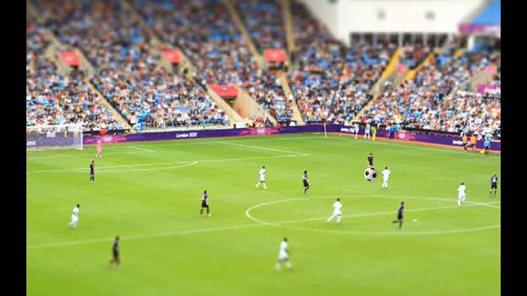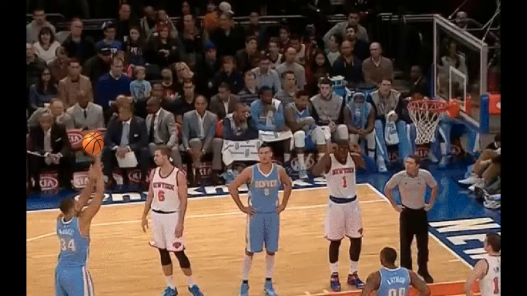Okay, so a football in air makes a quadratic curve, like this. Let's go to the next slide. Again, the same thing, a basketball in air makes a quadratic curve.